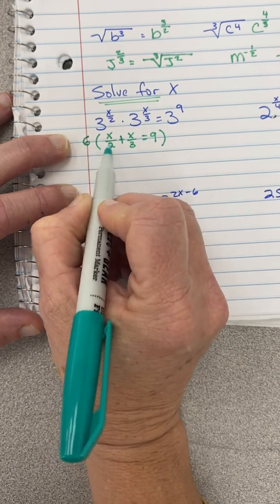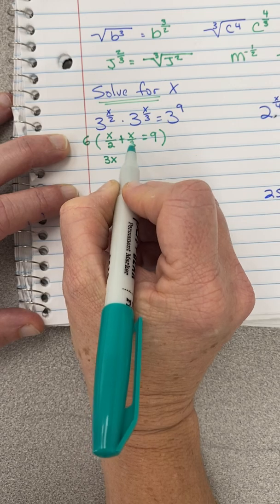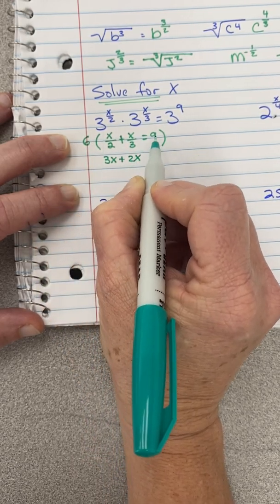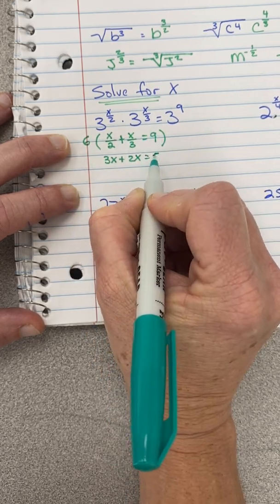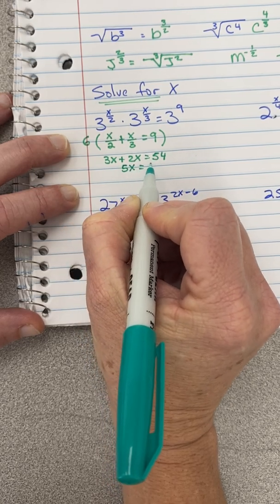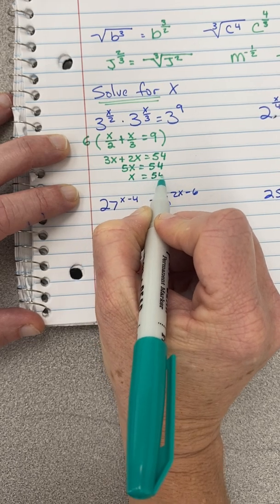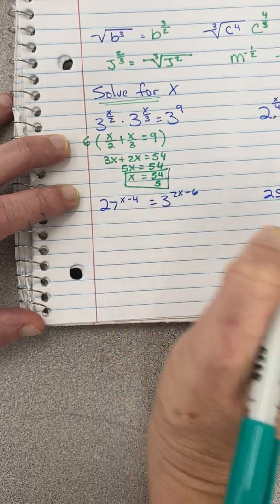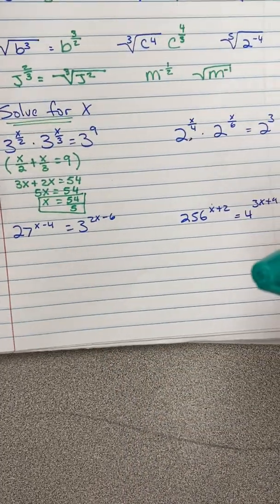So when I multiply this by 6, I get 3x. When I multiply x over 3 by 6, I get 2x. And I have to multiply the 9 as well because I have to distribute this to everything. That's 54. When I combine my like terms, I have 5x equals 54. Divide both sides by 5. x equals 54 over 5. Not really a nice answer, but sometimes it is just not a nice answer.